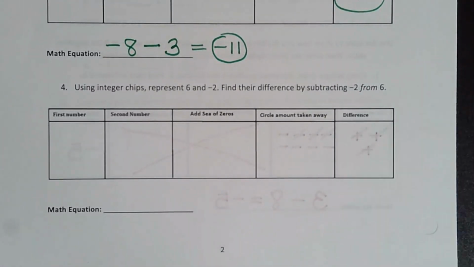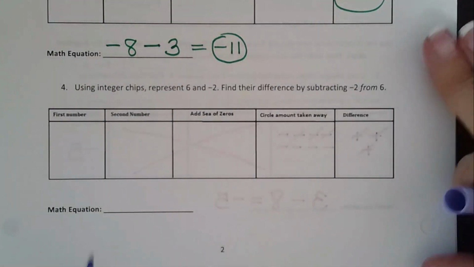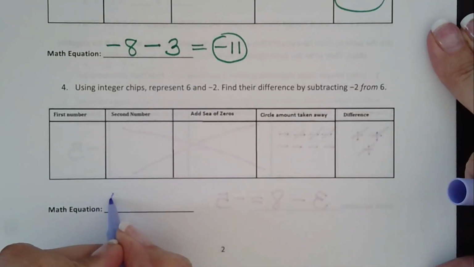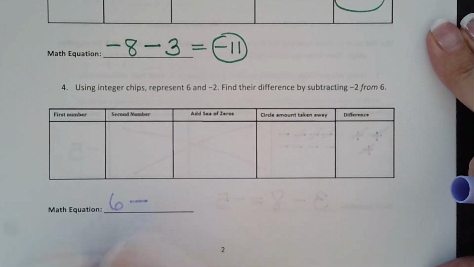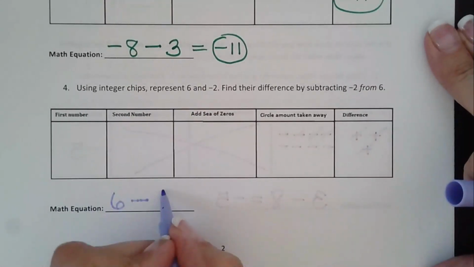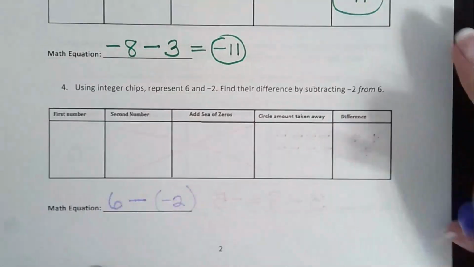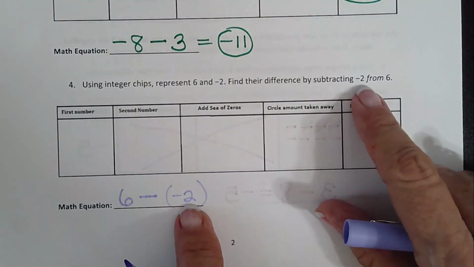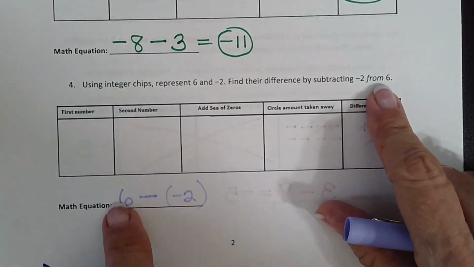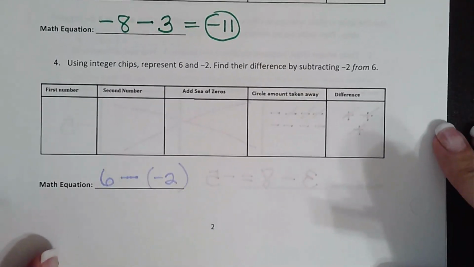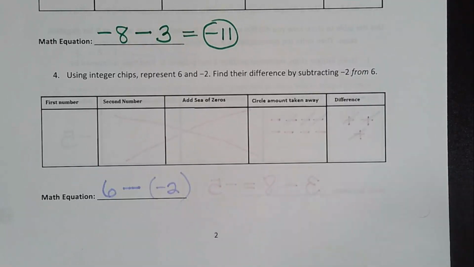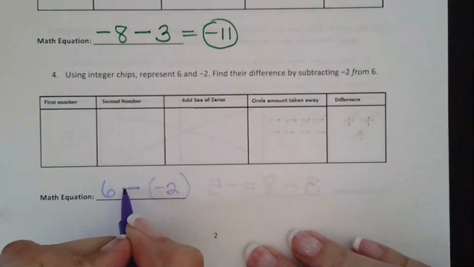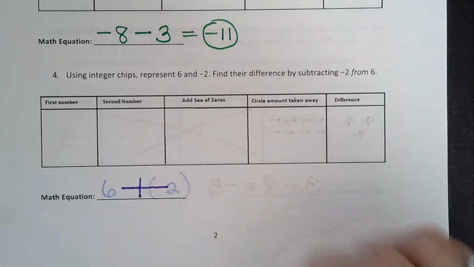Okay, use integer chips to represent 6 and -2, their difference. Difference means subtract, so I do 6 subtract -2. And then I make sure it's the same verbiage as here: subtract -2 from 6. Yep. So the minute I see that one, I go, ooh, double negative. Make it positive and rewrite.